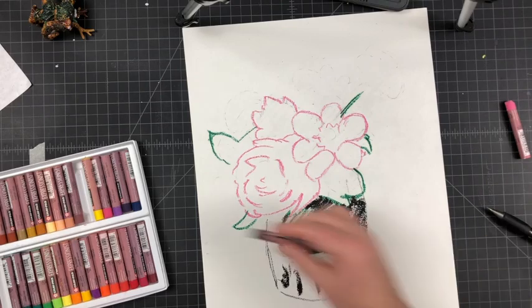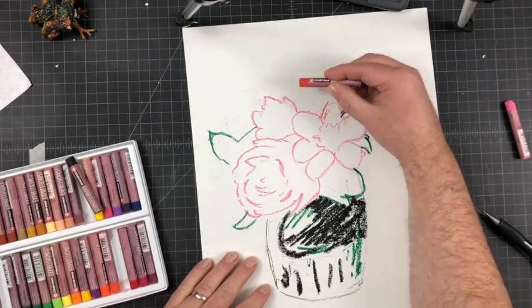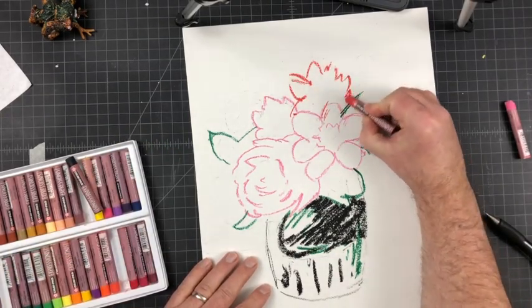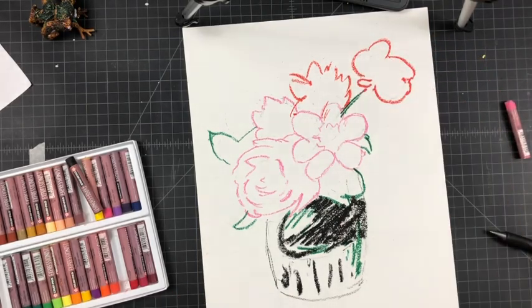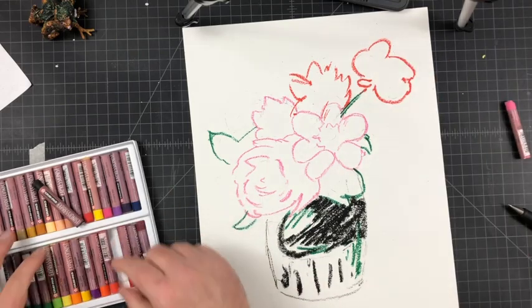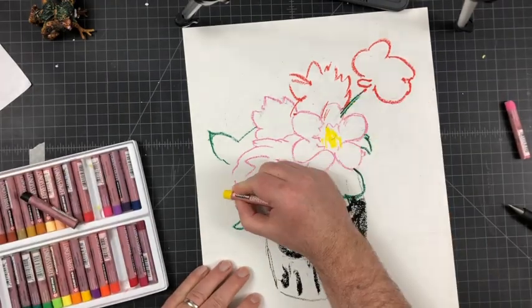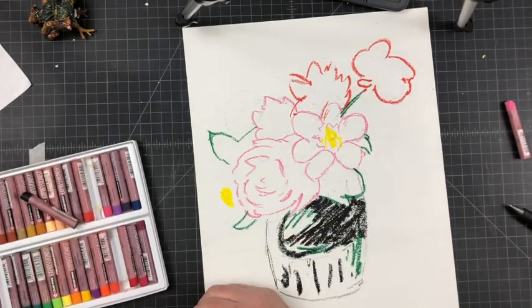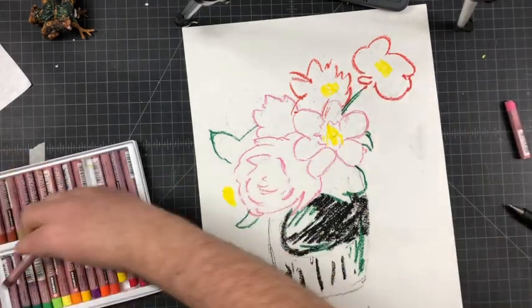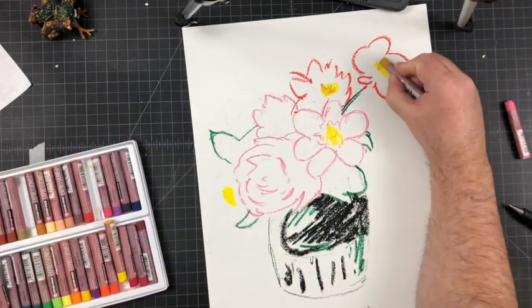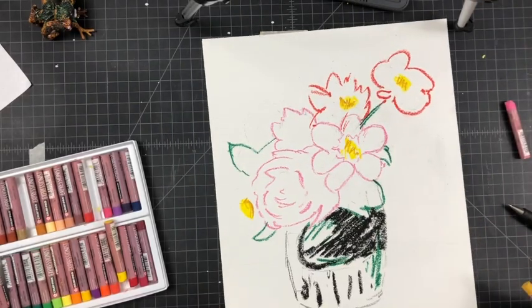Once I have things laid out roughly where I want them to be, I'm going to start coloring them in. Again, I'm going to worry about my color relationships. Oil pastels are really awesome in that they will blend very nicely with each other. So anywhere that you're wanting to get a mixture of the two, you can easily just do that. But you can also just go over the top of other colors with them sometimes.